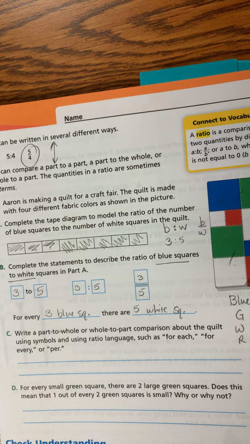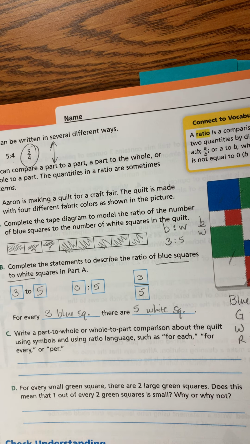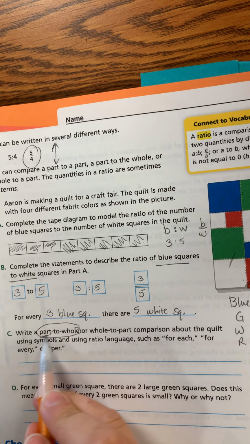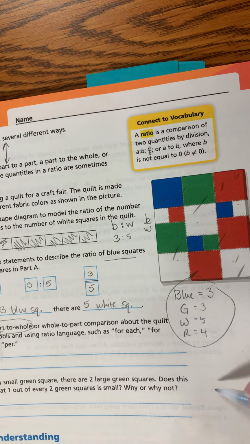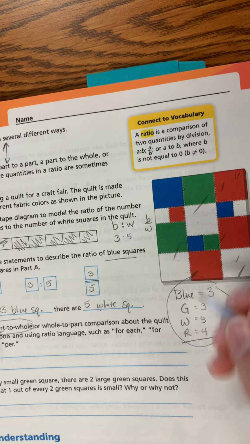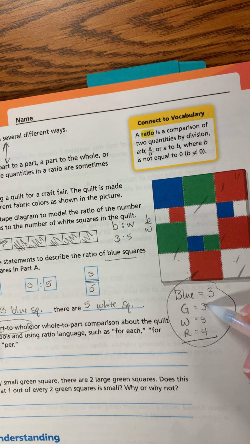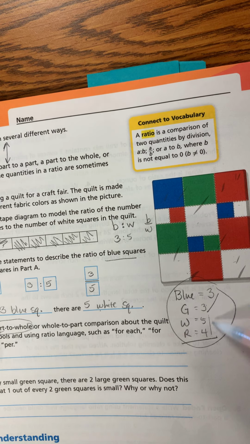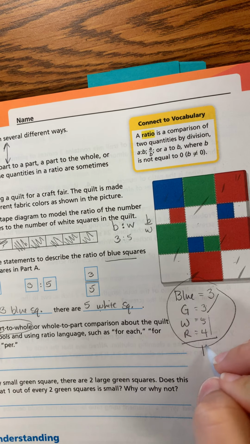Write a part to whole or whole to part comparison. When it says something like this, a part is just one of these colors. Those are all parts of the quilt. So let's add those up to figure out the whole. So 3 and 3 make 6. 5 and 4 make 9. So we have 15 altogether.